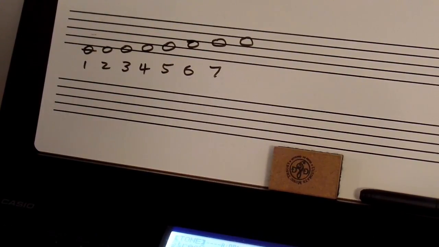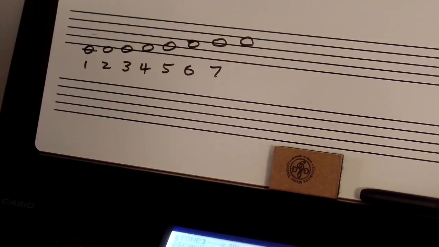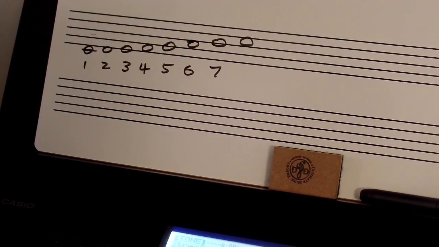So somebody may say, hey, this progression goes 1, major 2, 4, 5, and because the 2 is normally minor, you have to specify a major 2.